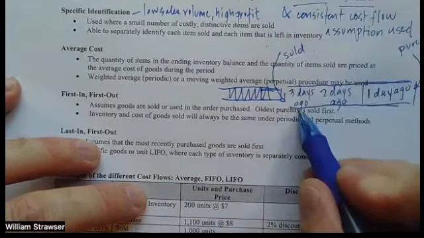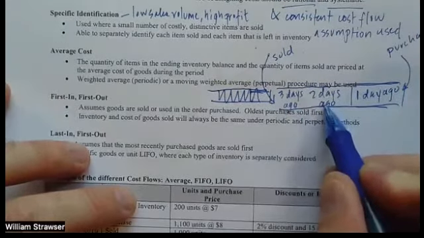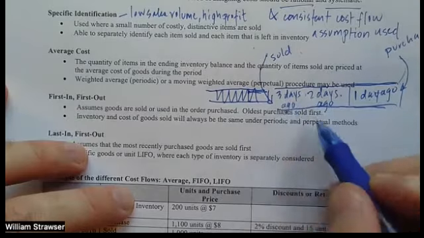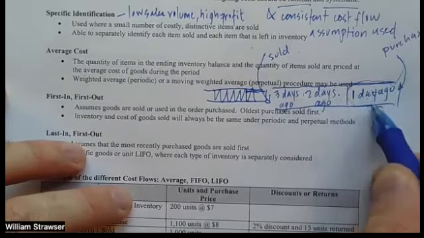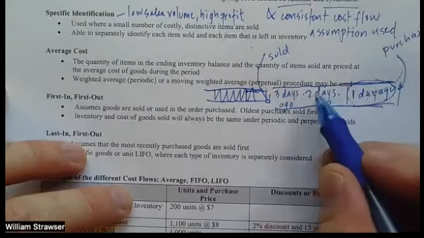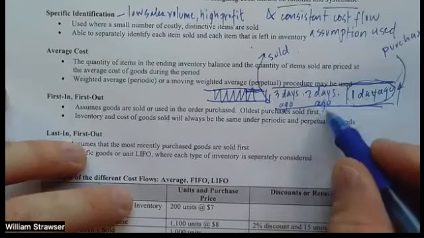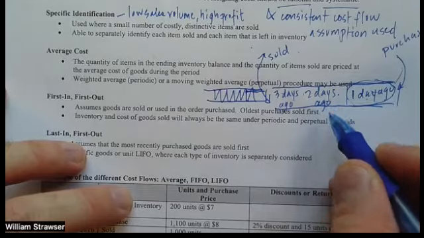So the oldest stuff is sold first, the next, purchased here, works its way through. I don't count the stuff I bought 1 day ago until the stuff that I bought 3 days ago is sold, and the stuff I bought 2 days ago is sold.